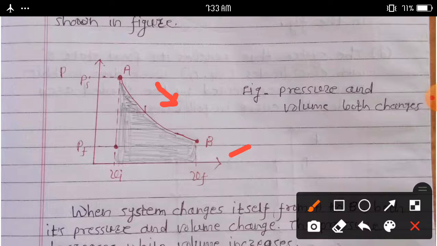Here is a question asked on this topic: what will be the work done for a process in which the system changes its state from initial to final along the path on which both pressure and volume change?